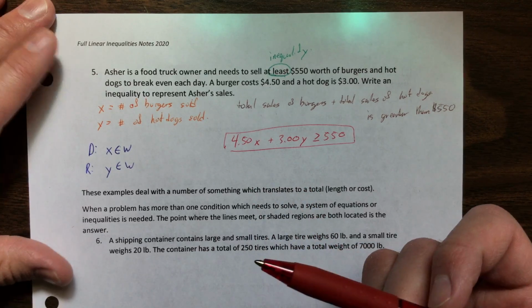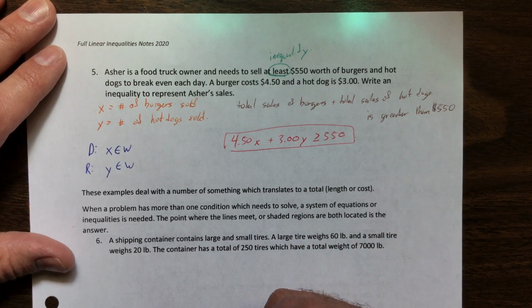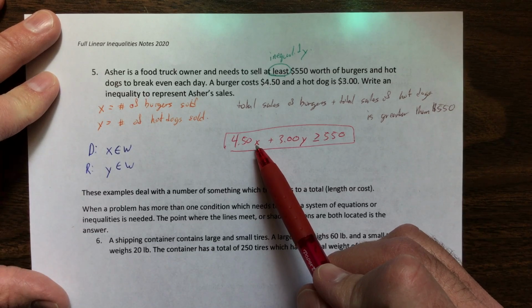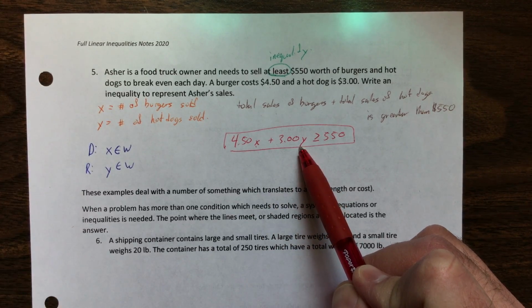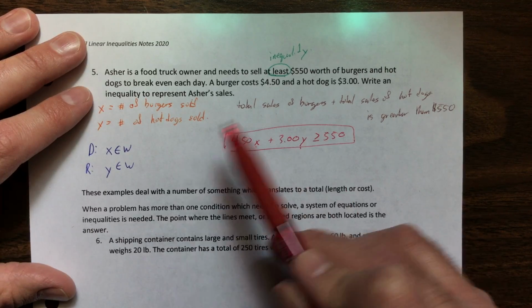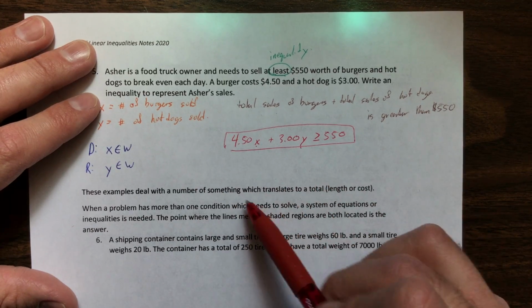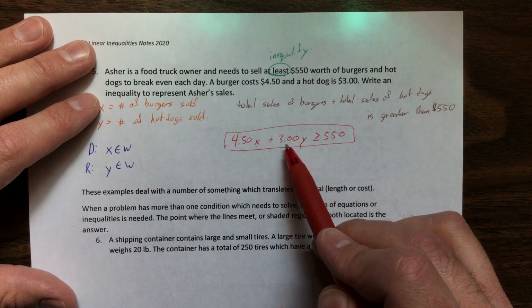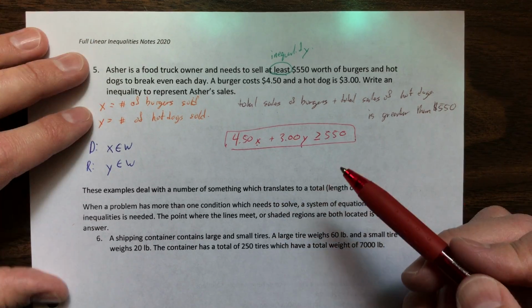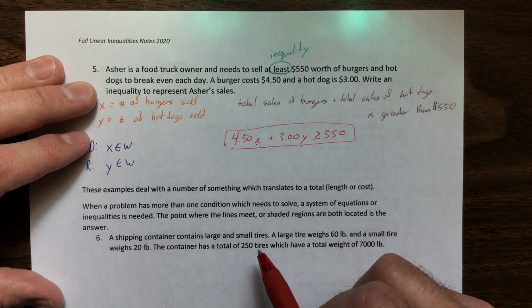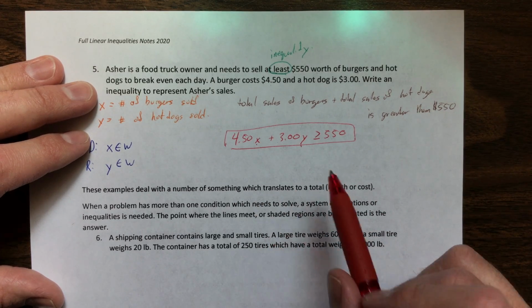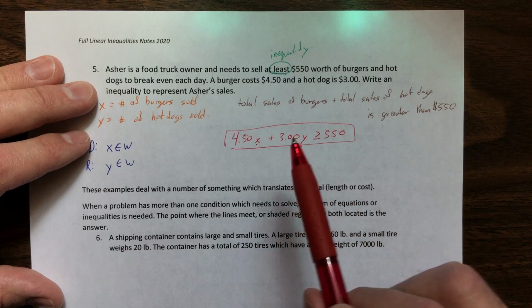We could throw that into Desmos and try to find some values that make it work. Okay, if we sold 100 hamburgers and 20 hot dogs, would that work? Well, you could try it out and see if it works. In fact, it doesn't. That would only give us $510. So he's got to sell more than 100, depending on his sales. Okay, so that's one thing to take a look at.